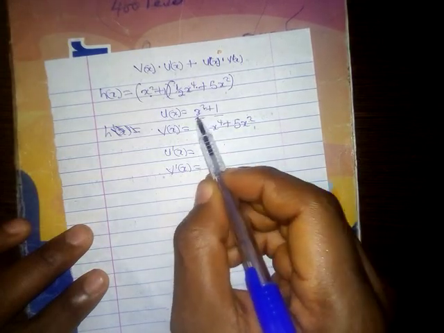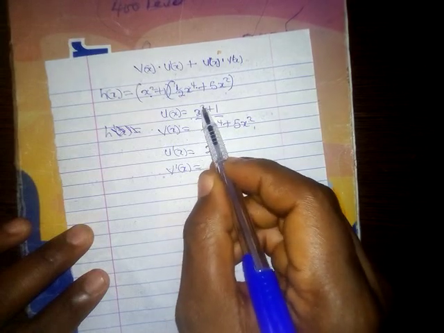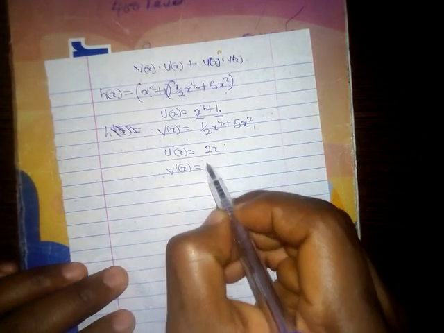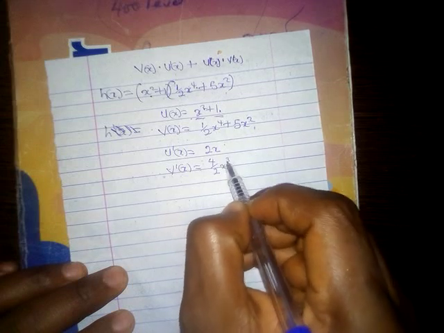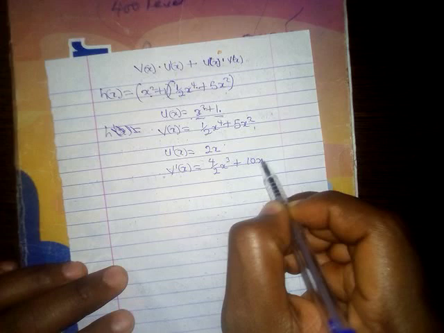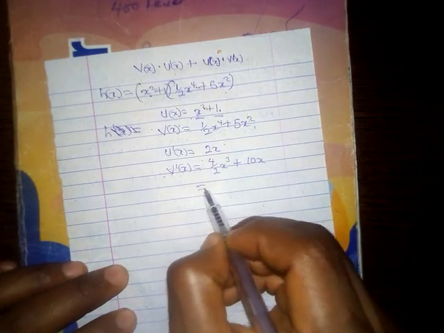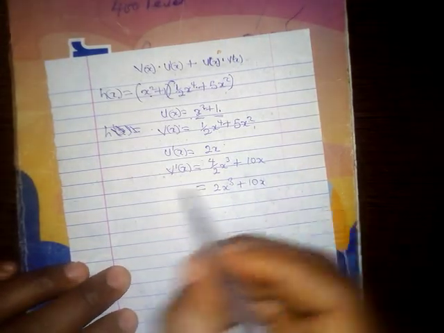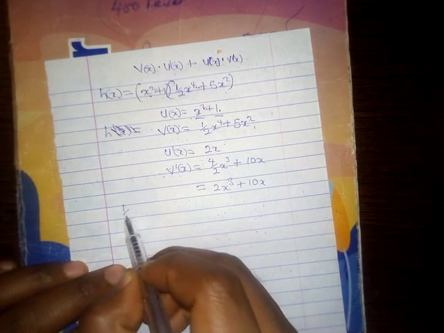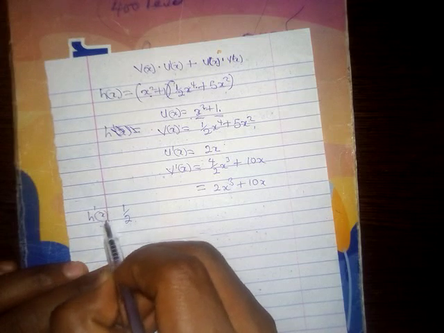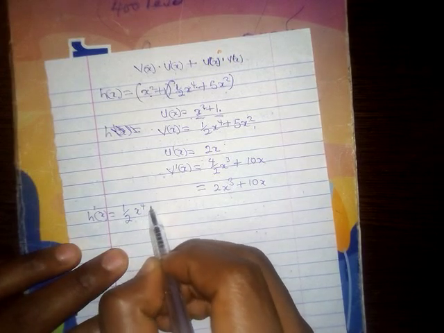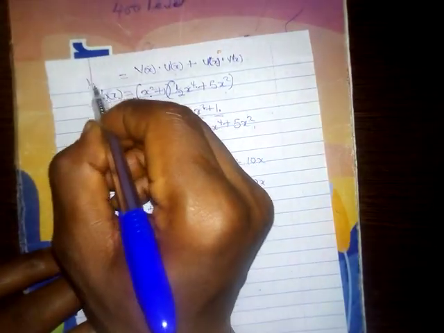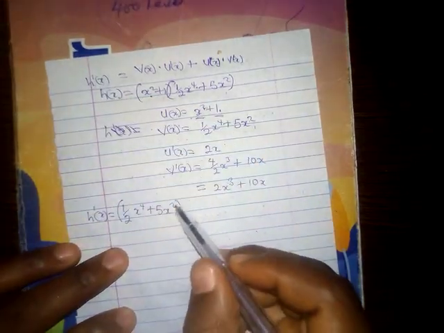and my v prime of x, remember how I got 2x? This is a polynomial, so we differentiate term by term. The 2 comes down, 2 minus 1, you have this. Differentiation of a constant is 0. Now this is the same thing as 4 over 2 x cubed plus 10x. Okay, now this is equal to 2x cubed plus 10x. Now using our formula, what is our v of x? Our v of x is half x to the 4 plus 5x squared. Okay, let me put this as h prime of x, so that it won't confuse you.